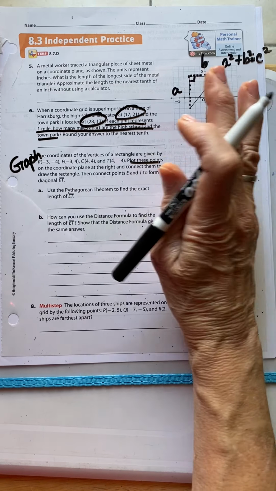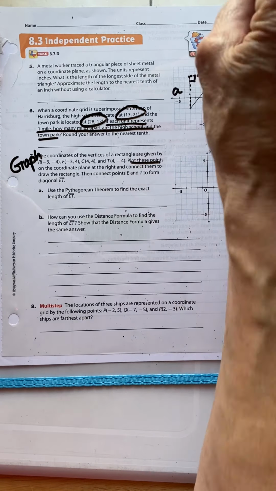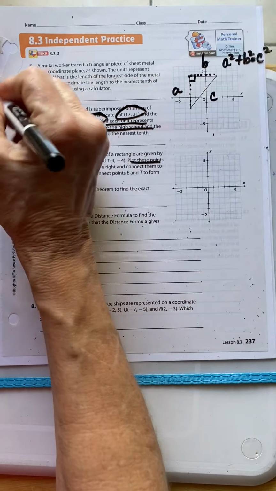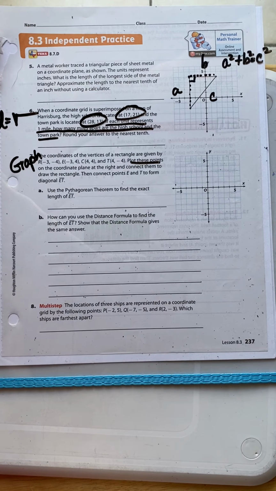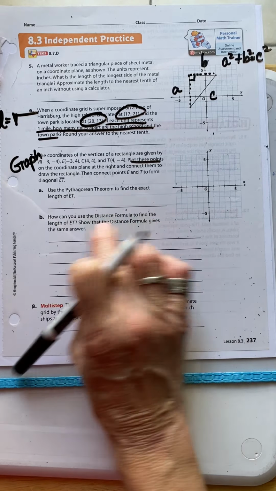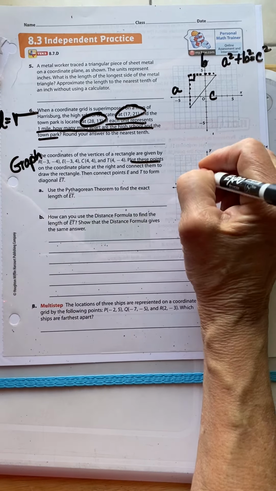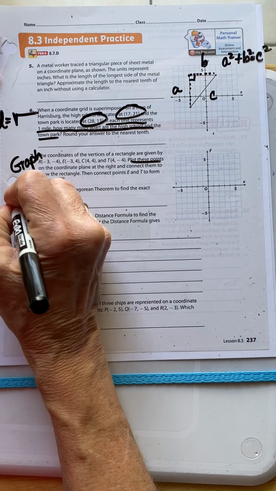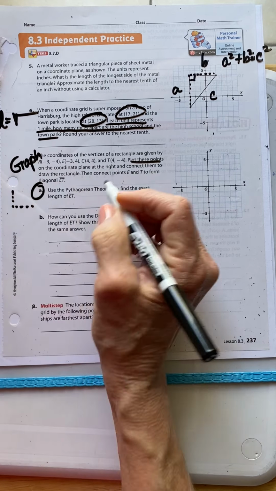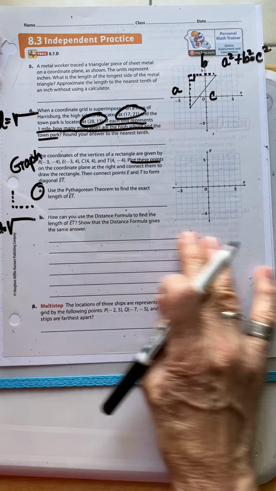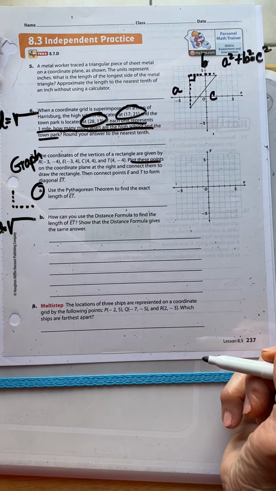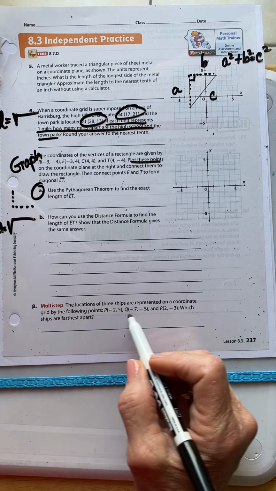You choose which system you're going to use. Are you going to use this, or are you going to use the distance formula? Actually, then it asks, how can you use the distance formula? So go ahead and do dotted lines on A, and then use the distance formula on B. How's that sound?